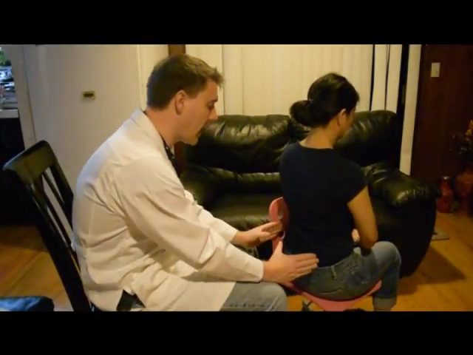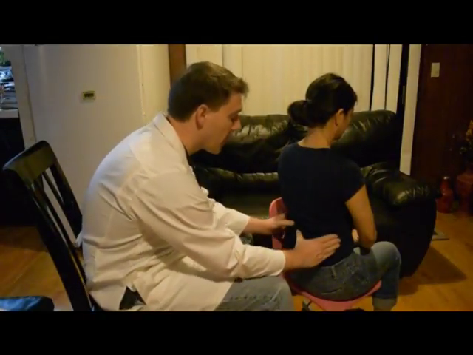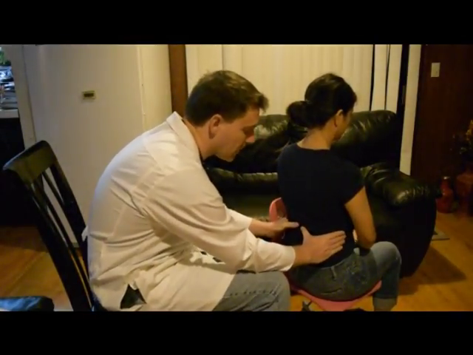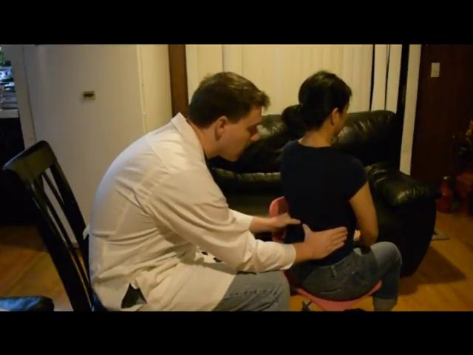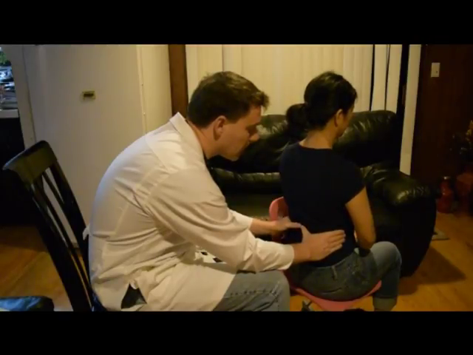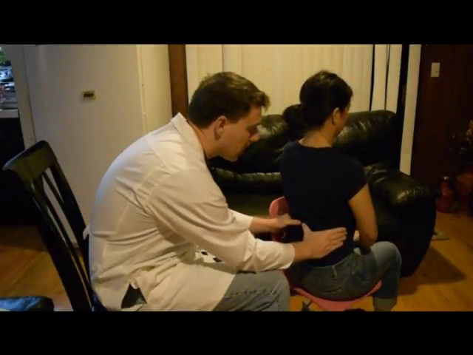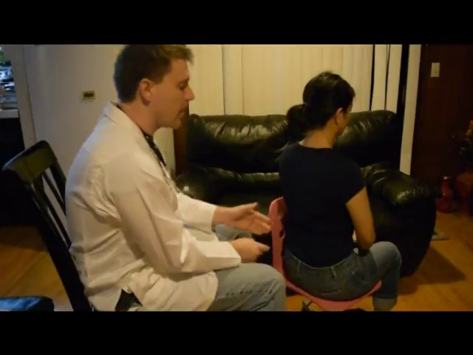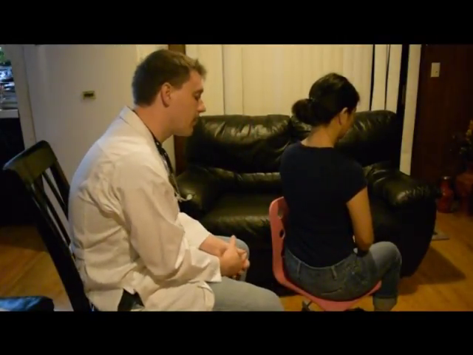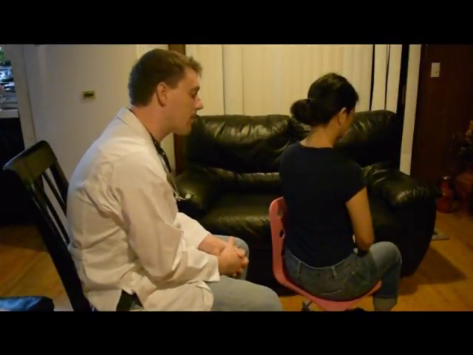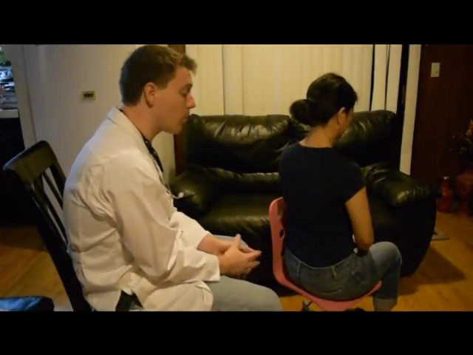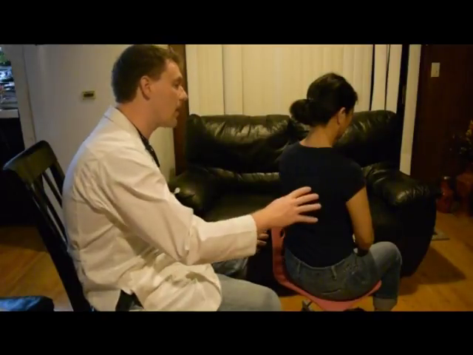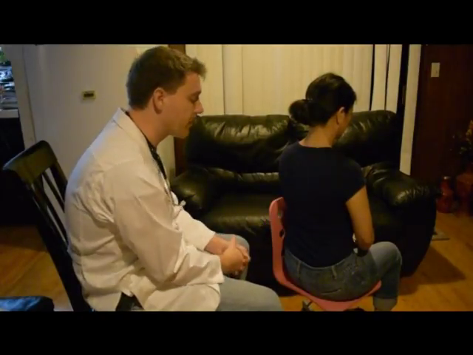I'm going to put my hands on your hips here, with my thumbs sticking out like this. Then I'm going to have you take in a deep breath and then out. In again, out. Okay, good. Here we're checking for any pleural effusion. It could be an indication of a pneumothorax if one side is rising and the other one is not.